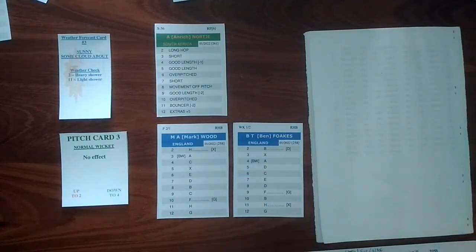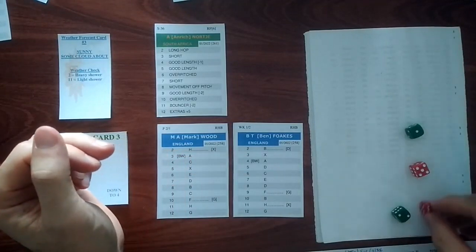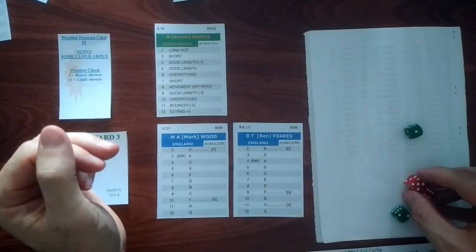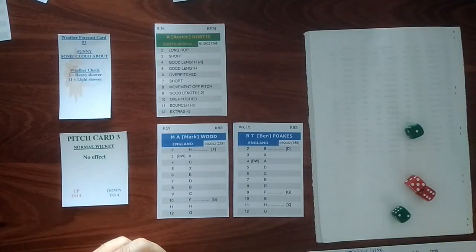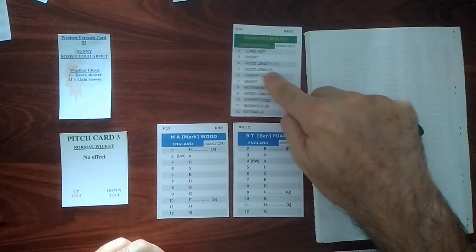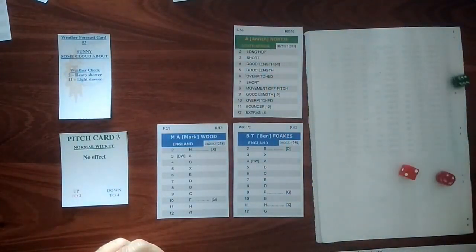And Anrich Nortje's got 3 wickets. Need to put that. We have an 11, which is a bouncer -2, and an A. He hasn't got a run yet, so he can't get his panel, so it's a bouncer C. Mark Wood has hooked it for 1. Last ball of the over. We've got a 6, is an over pitch ball D, and 2 runs to Ben Folks. He's finally got something other than a single. He moves to 10, but a great over again, and another wicket for Anrich Nortje.